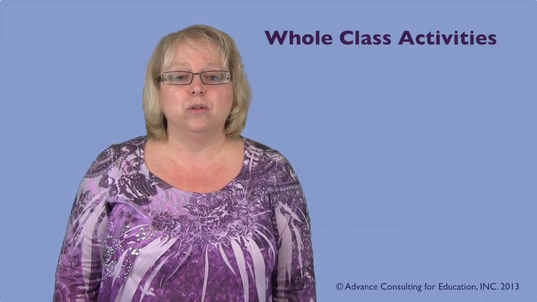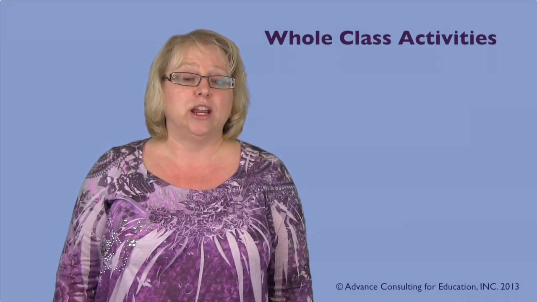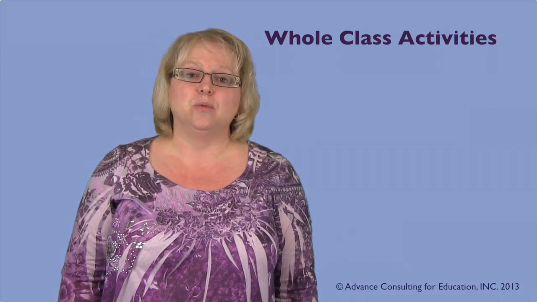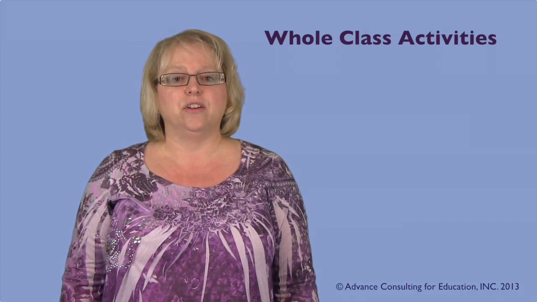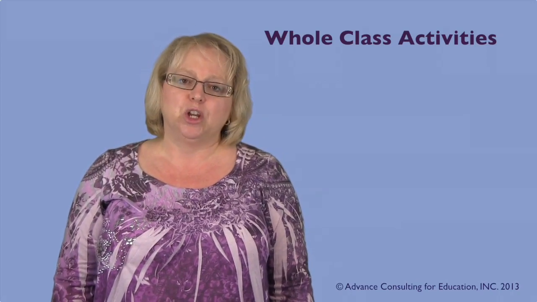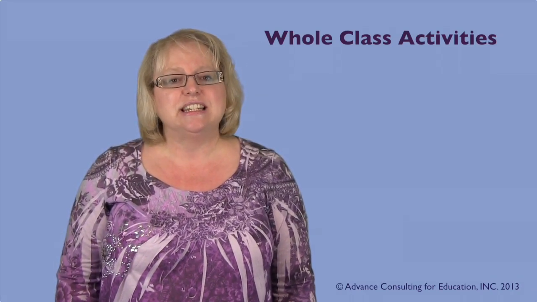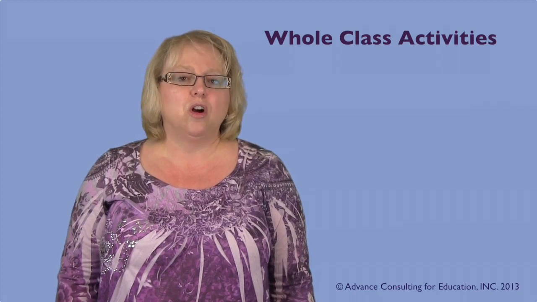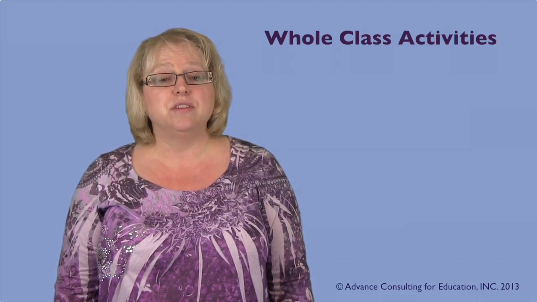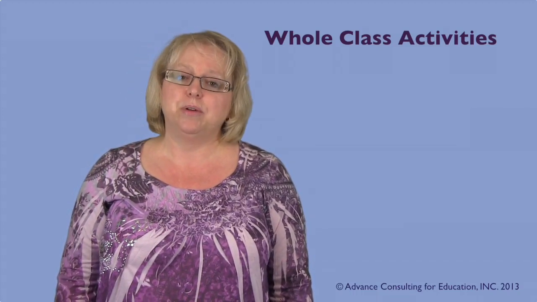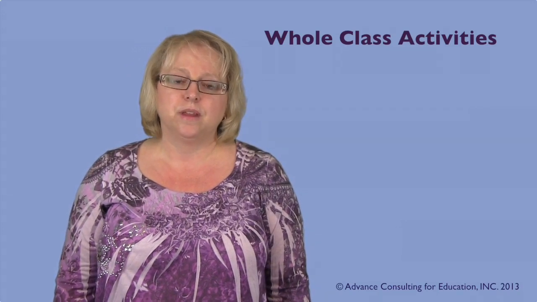Although pair and group activities are necessary in a multi-level classroom, it is important to begin and end with something that joins the whole class together. It makes them feel like they're part of a community. Use activities that level the students so that they're all on the same playing field. Activities that focus on vocabulary and pronunciation are good examples.